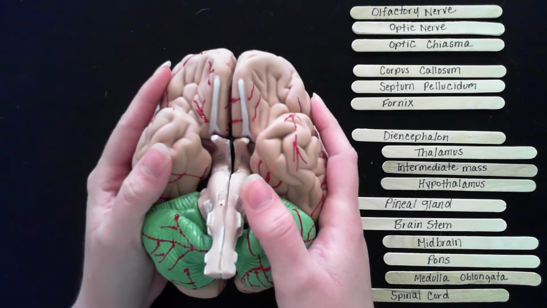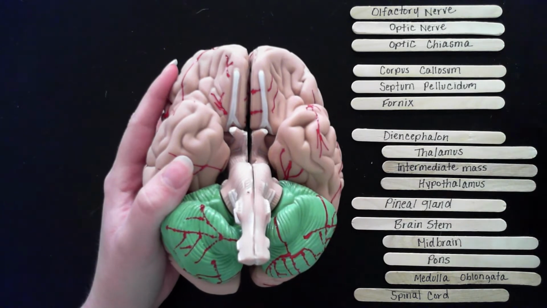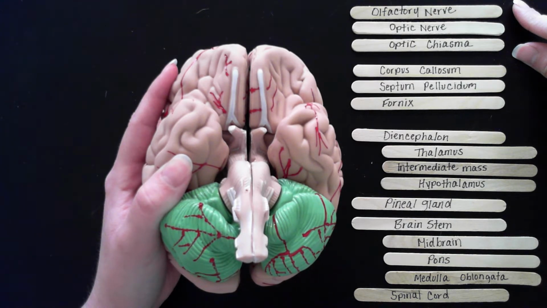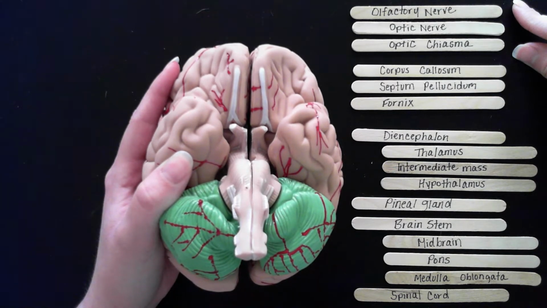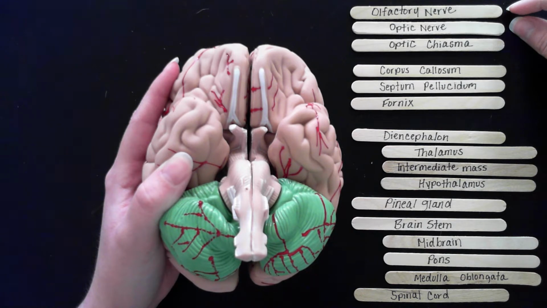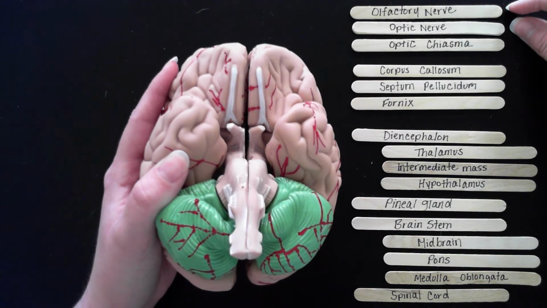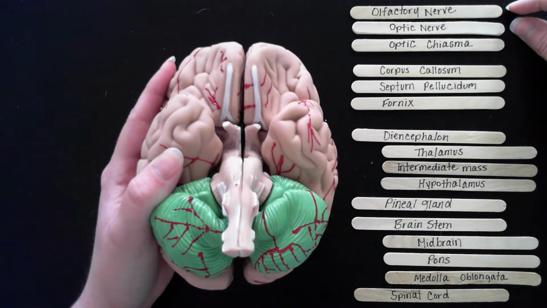Before I split it apart, I do want to note 3 structures that we're going to see on the inferior portion of the brain. And these are some of the cranial nerves. Now, there are 12 cranial nerves. We are going to just cover these 2. I think they are best visualized on this model. Some of the others are a little more difficult, and I think that's just a little bit beyond our scope, but just be aware that they exist.